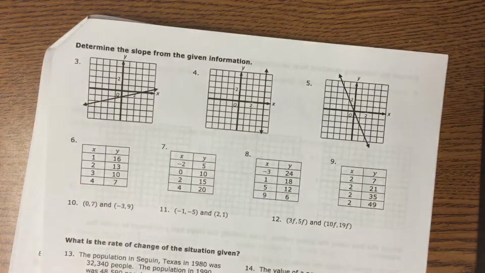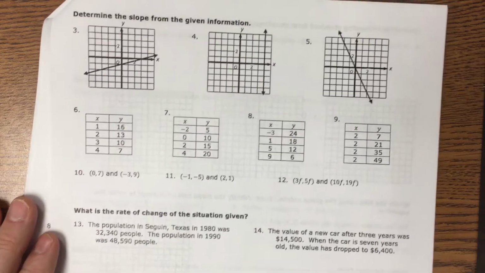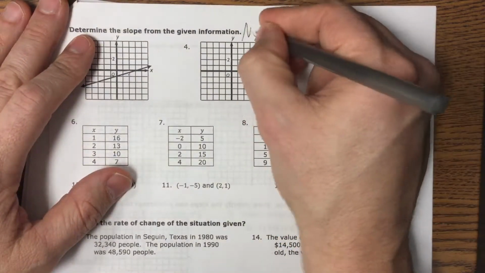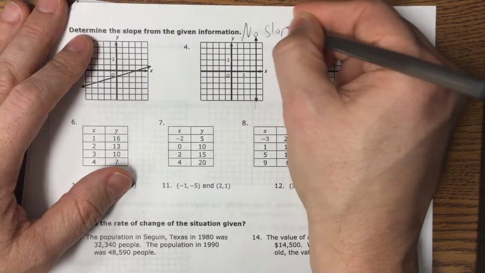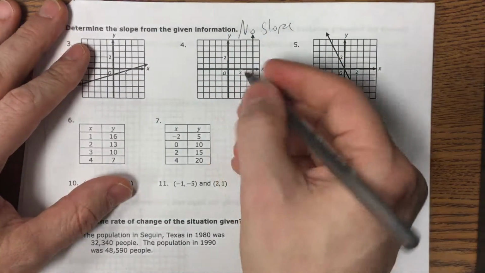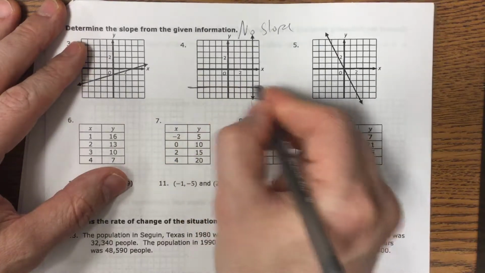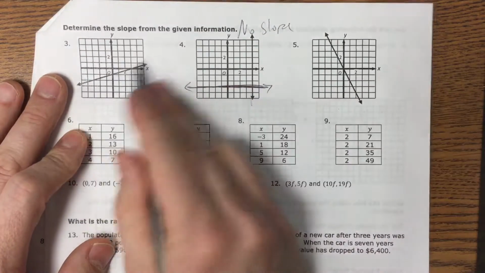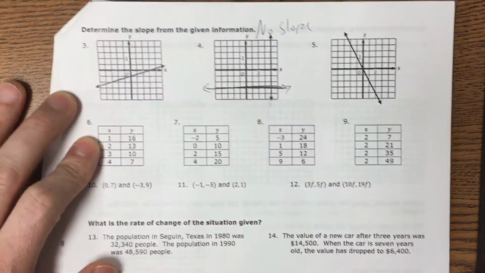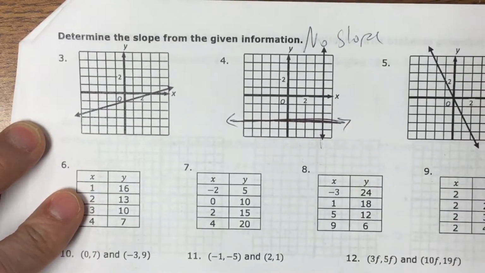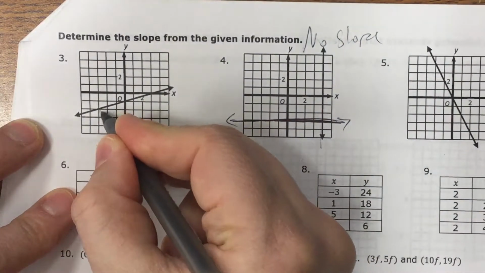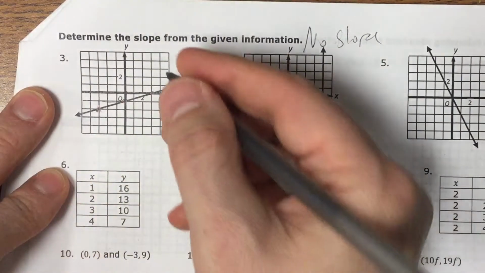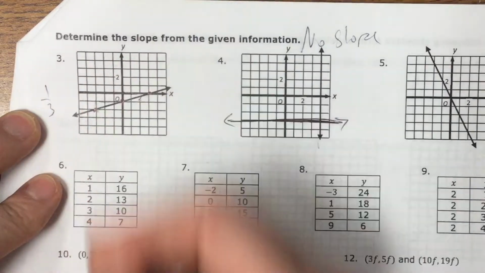Let's go to the next one. Determine the slope from the given information. So, this one's a special case. It is a no slope, undefined. Okay? Also keep in mind, if there's not one on here, but if they had one, this is a 0 slope. Okay? This is a positive slope. Let's find some friendly points and let's figure out the slope. So we have a friendly point here and here and here. It's going up 1 over 3, up 1 over 3. So my slope is 1/3. Up 1 over 3.